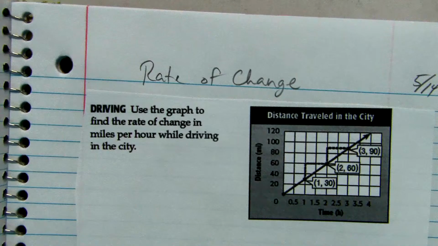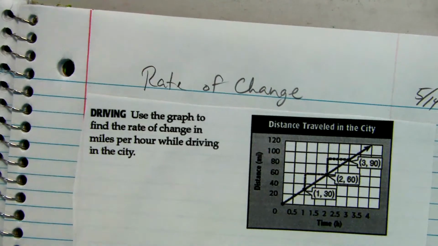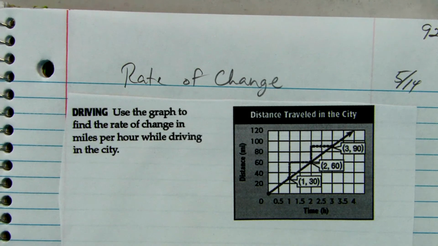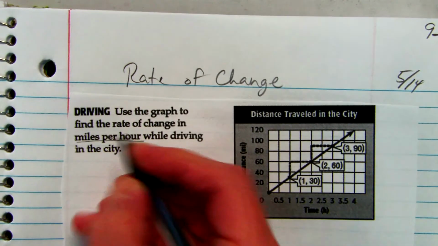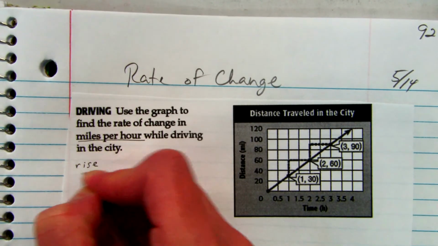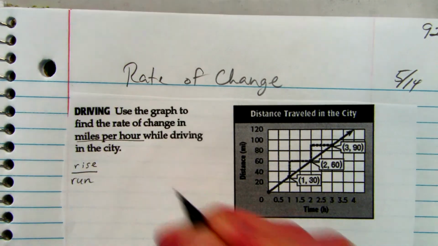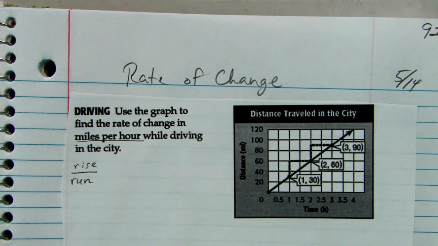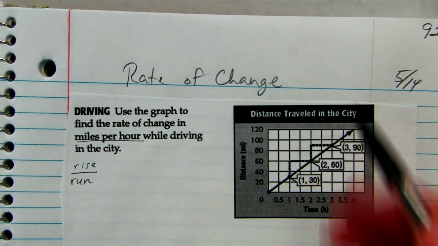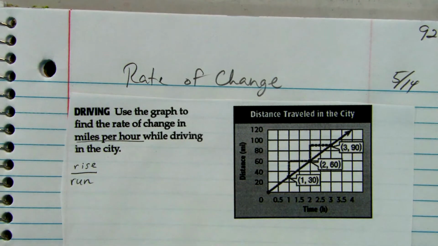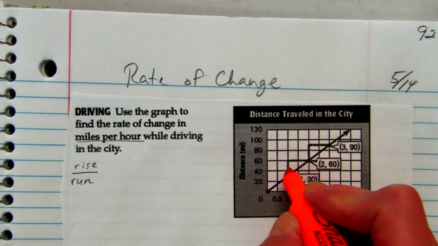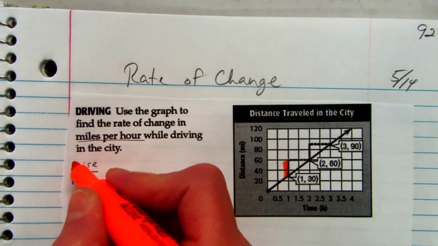So it says, use the graph to find the rate of change in miles per hour while driving in the city. I'm going to give you another way to do rate of change. Sometimes, especially when we're talking about other problems, they're going to call this the rise over run. And if you're dealing with a graph and you don't want to make a table and you're not really wanting to write out a big formula, this is a great way to look at it. So if I go over to my graph and go, okay, from this point to this point, how much did I rise? So I'll do that in orange.